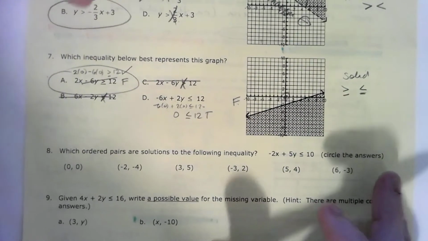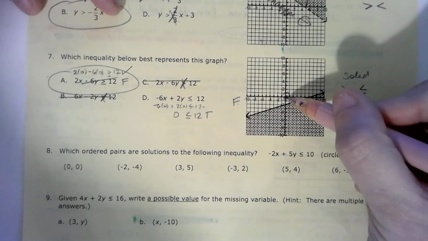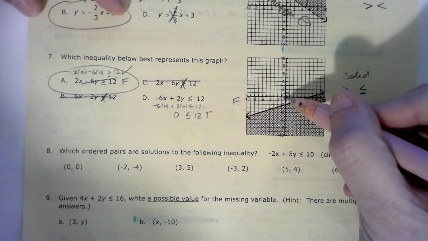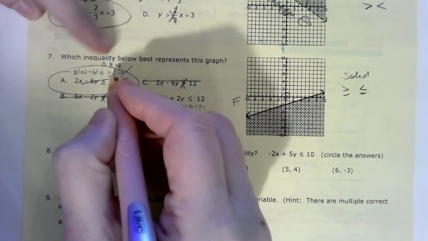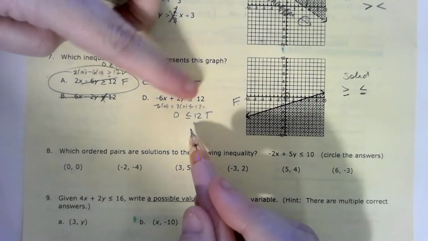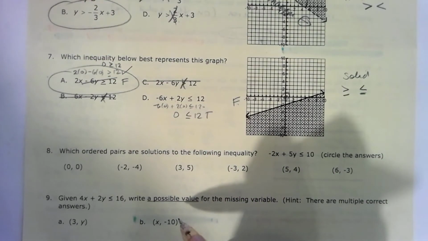Now that's kind of weird, so let me explain. I use 0, 0 because it's the easiest test point to use. With 0, 0, since it's not in the shaded area, that means it's not part of the solution set, and so it's a false point. So I'm looking for an answer that's false. When I look at this, I get 0 greater than or equal to 12, which is false. When I do this one, I get 0 is less than or equal to 12, which is true. I want a value that is false, which is why I picked A.